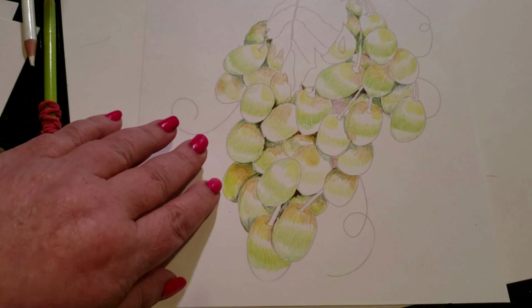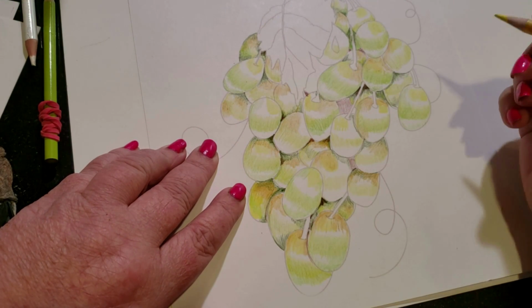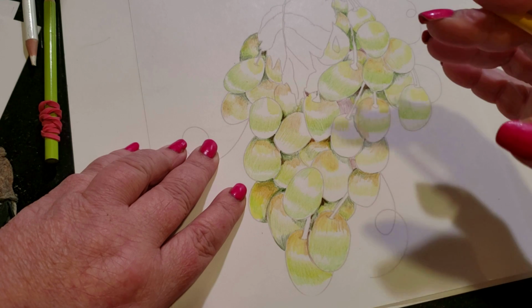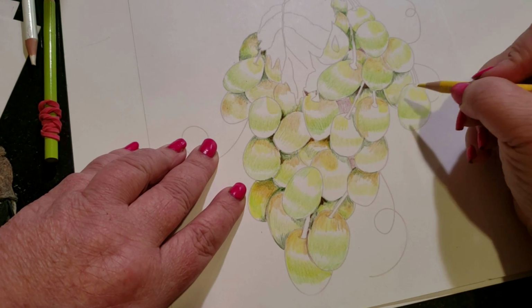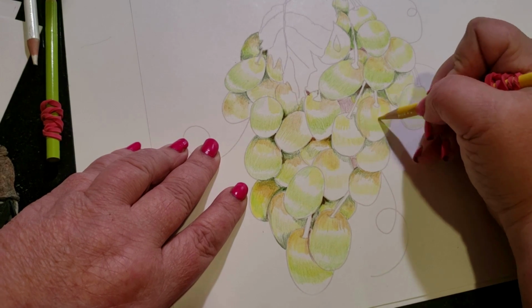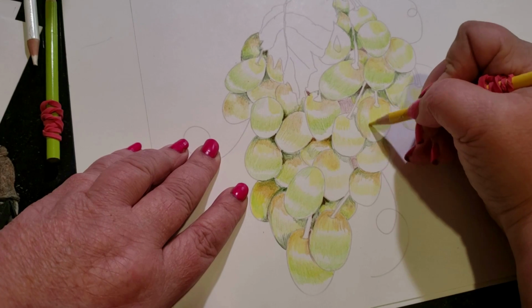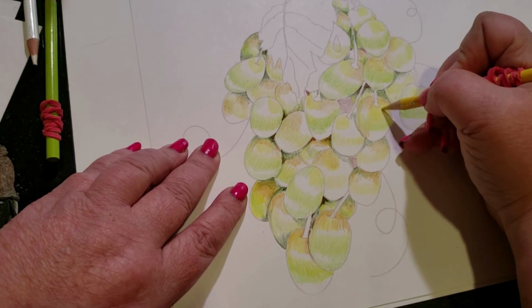Okay, now I'm going to go in with my lighter pencil on some of these areas and get more of the lights in. Now this one would hit right here, and I'm going to blend up my lightest colors.